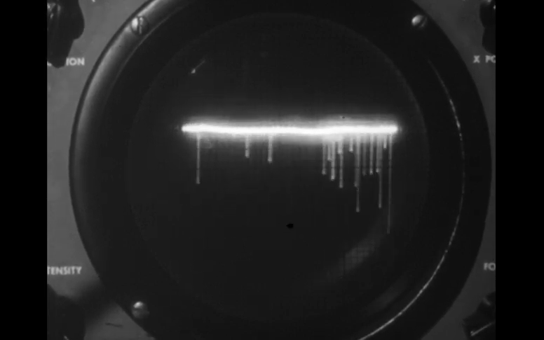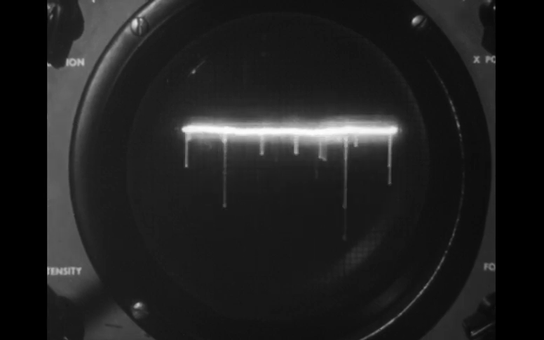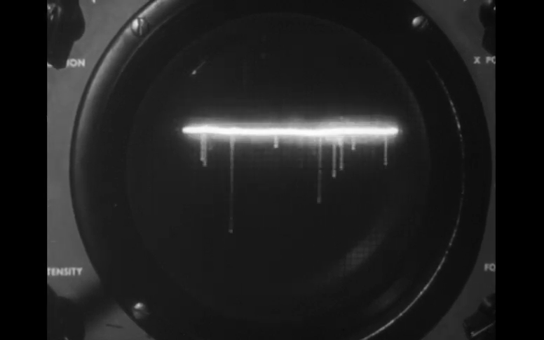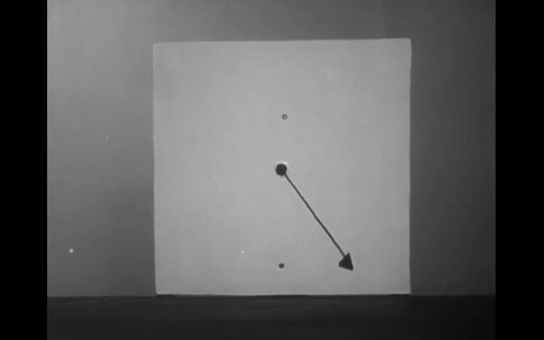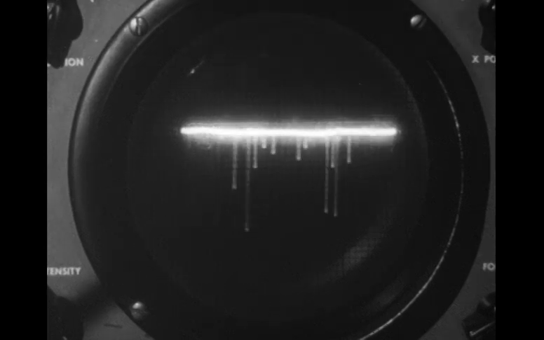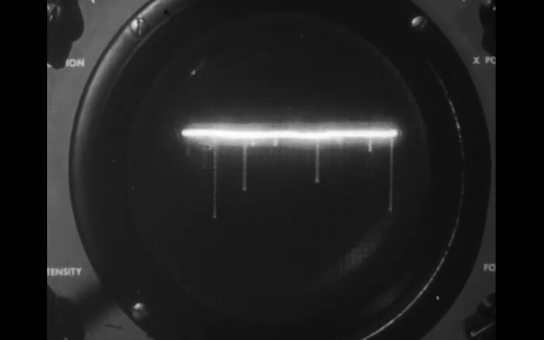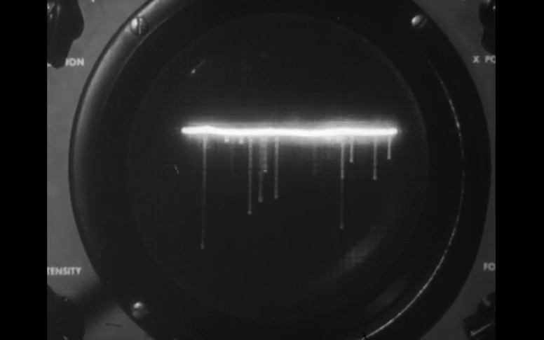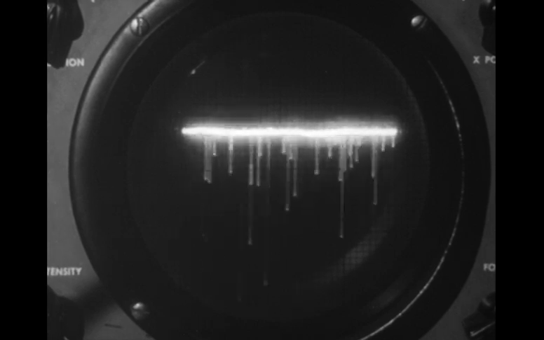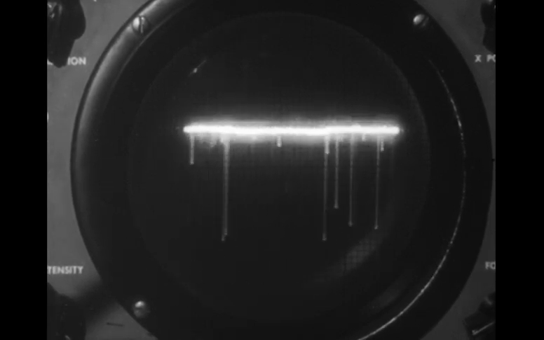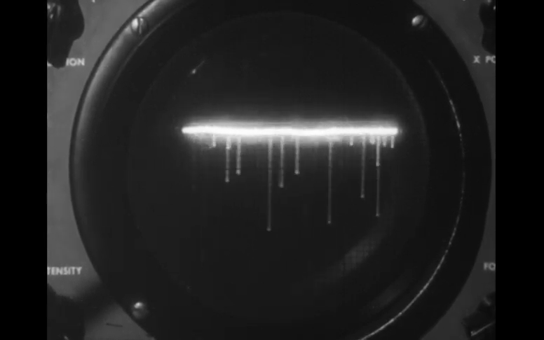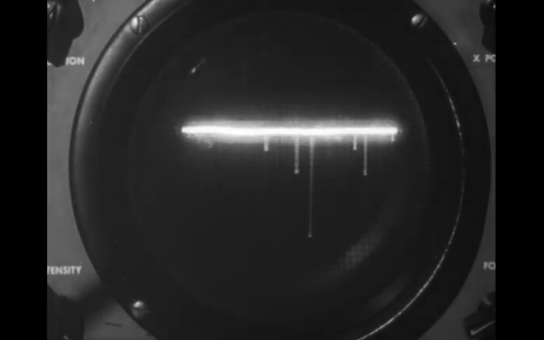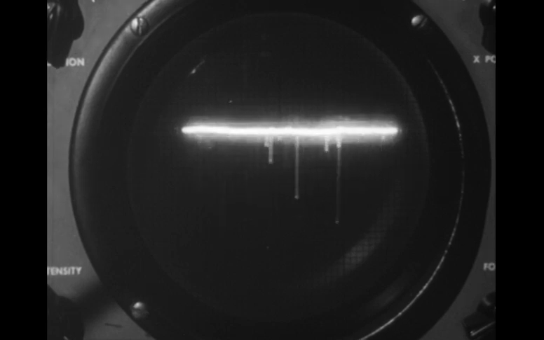Now I'll reverse the motor. We'll go back through the pattern. Here's the minimum, and here we're coming into the first maximum. Another minimum, and here's our central maximum.